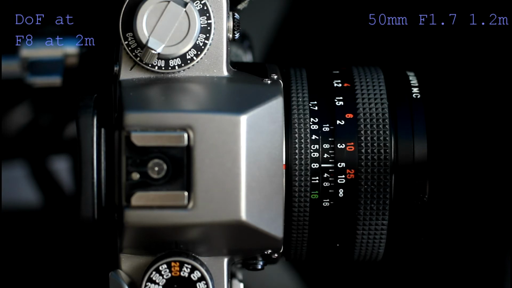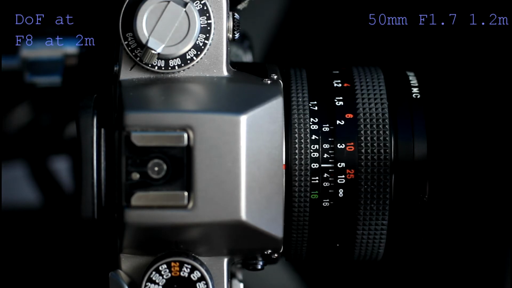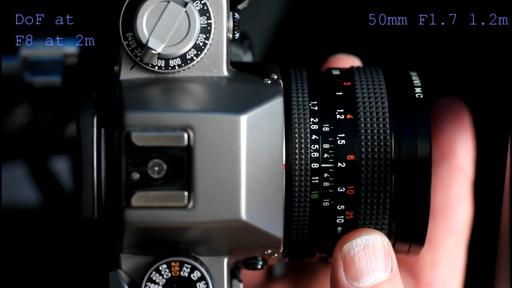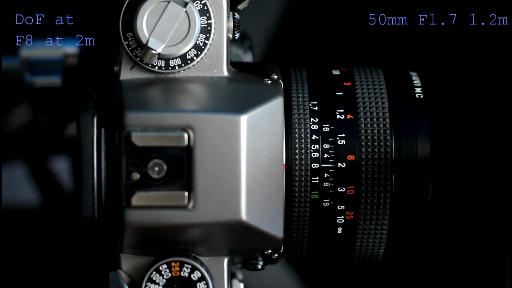So to recap, depth of field increases with focusing distance to subject and smaller apertures, and decreases with decreasing focusing distance and wider apertures. We will now have a look at how depth of field varies with the focal length of the lens by comparing several lenses focused at 2 meters and set to f8 and reading off the corresponding depth of field in each case.